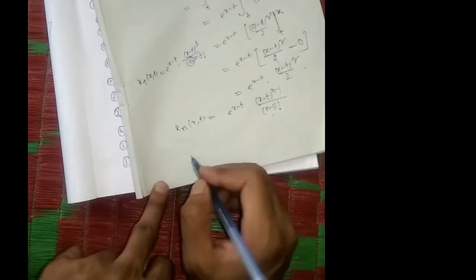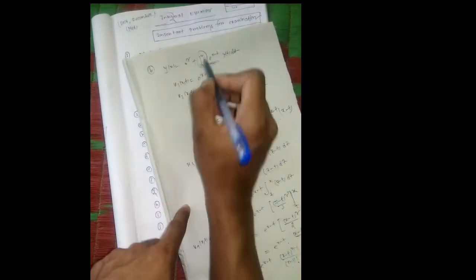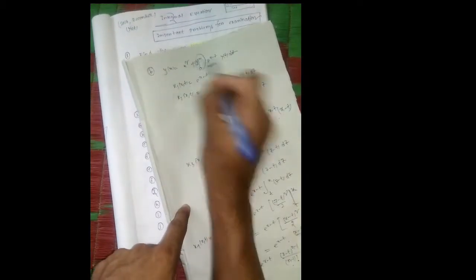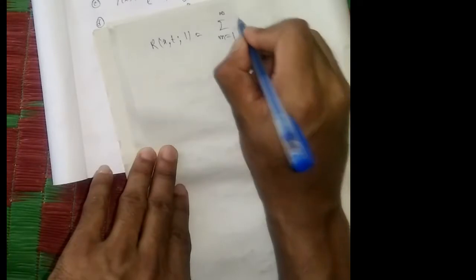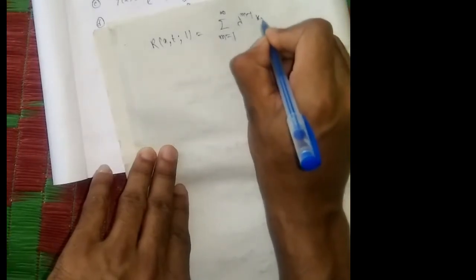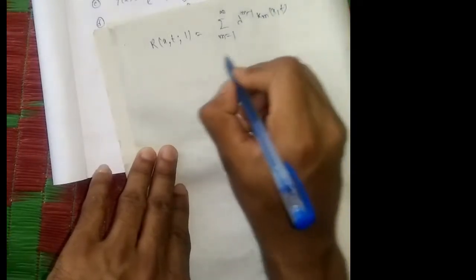Okay, so the resolvent kernel with respect to lambda equal to 1, R(x,t), we know that this is an infinite series, lambda to the power m minus 1 times km(x,t).